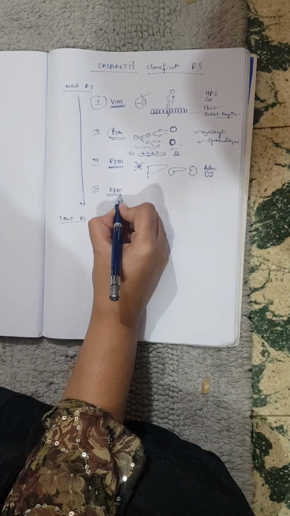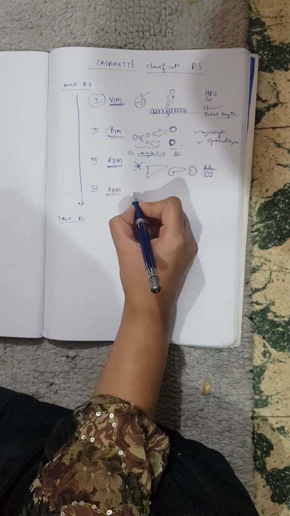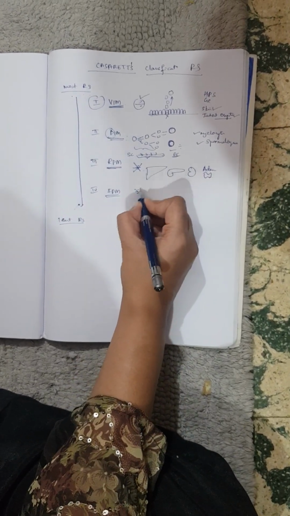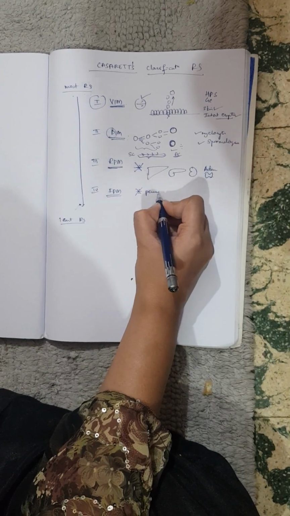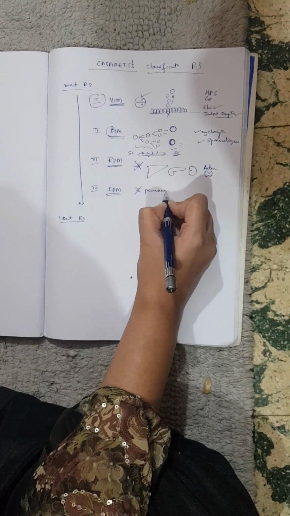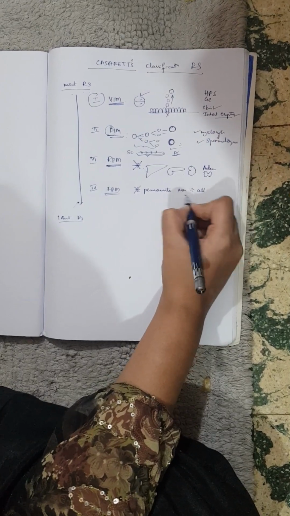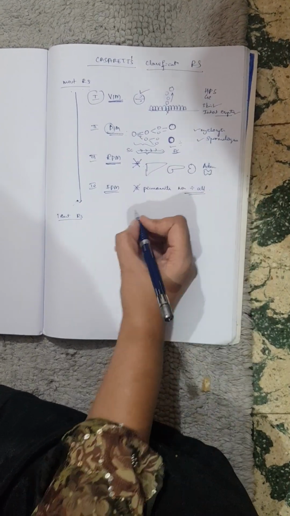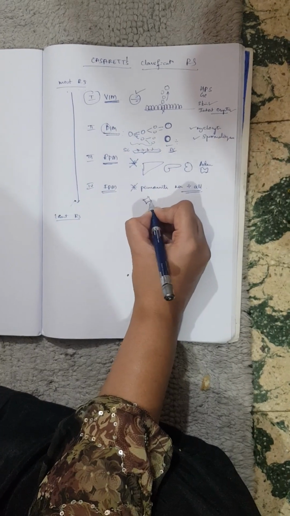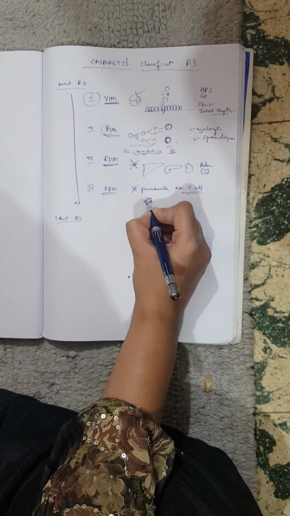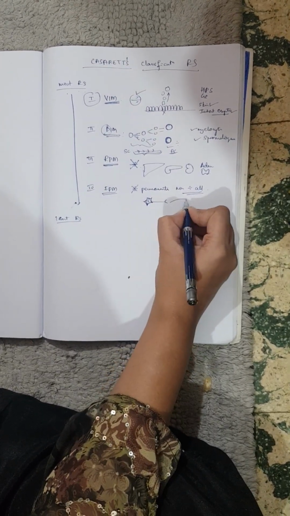Next is fixed post-mitotic cells. These do not divide at all. They are permanently non-dividing cells. Examples for these are nerve cells and skeletal muscles.